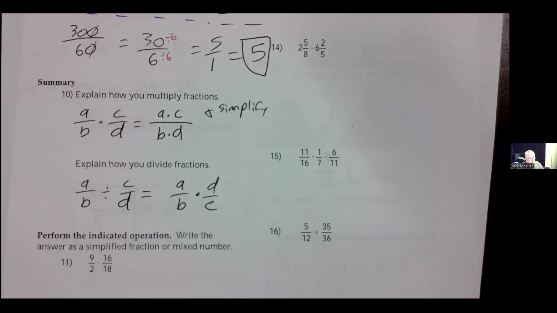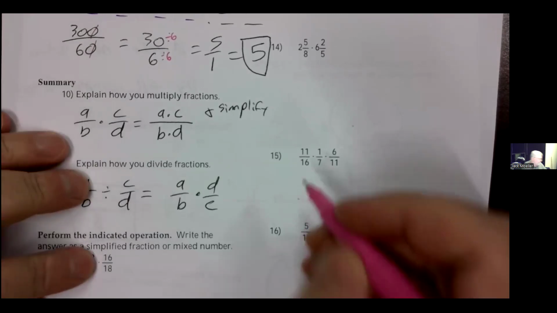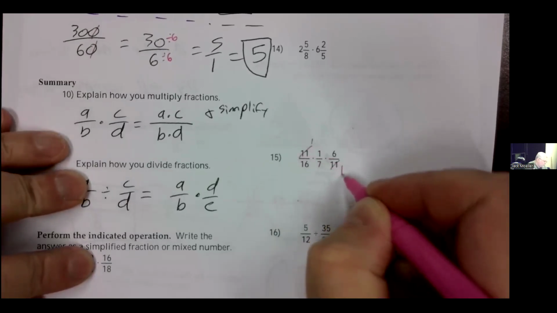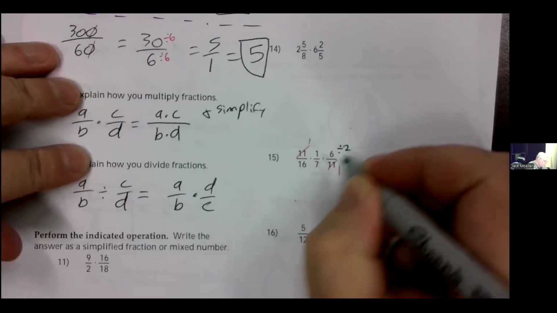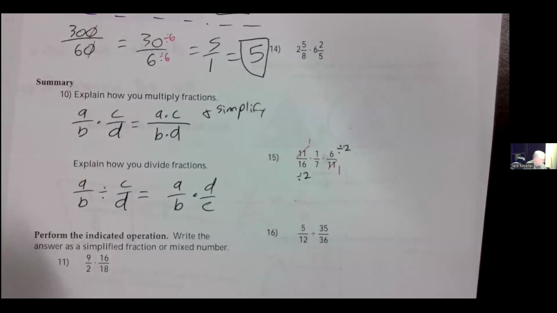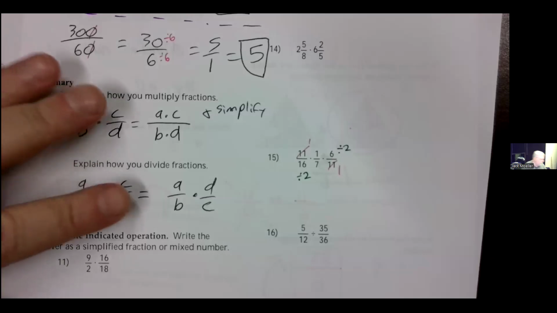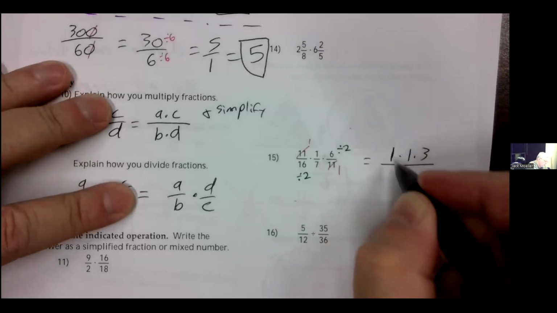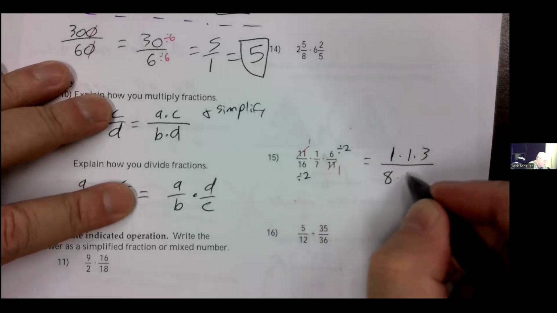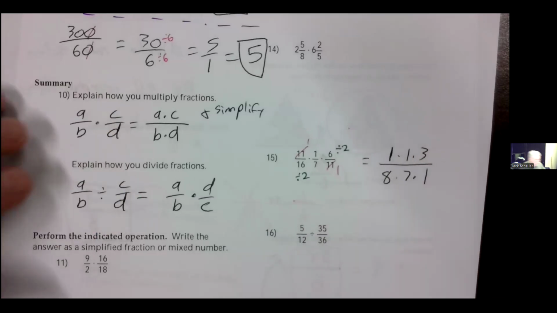I don't know about you, but those 11s are really jumping out at me. I'm going to divide both of those by 11. The other thing I see is the 6 and 16 are both even, so I'm going to divide those by 2. So what do we have left? Well, on the top, we have 1 times 1 times 3. On the bottom, we have 8 times 7 times 1.